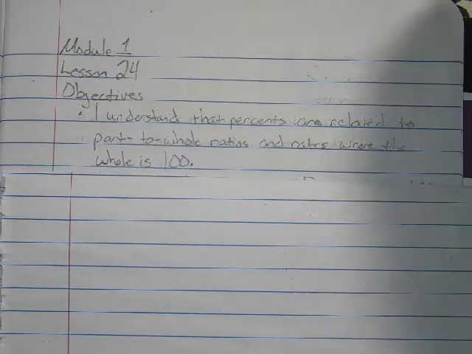Module 1, Lesson 24 has us look at how we've been working with rates and ratios and using those models to actually convert between fractions, decimals, and percents. The objective for Lesson 24 is that you understand that percents are related to part-to-whole ratios and rates, where the whole is 100, because 100% would be all of something.